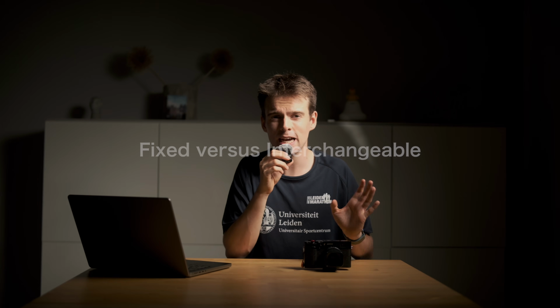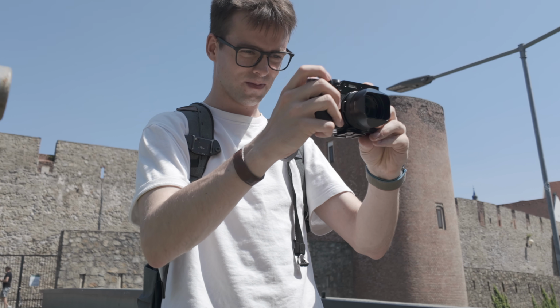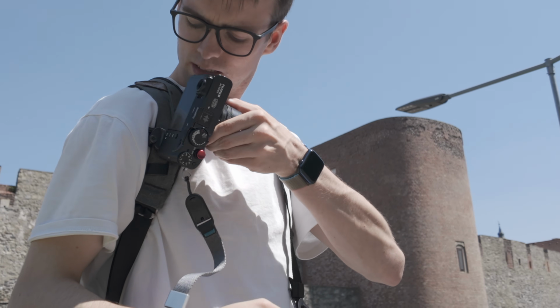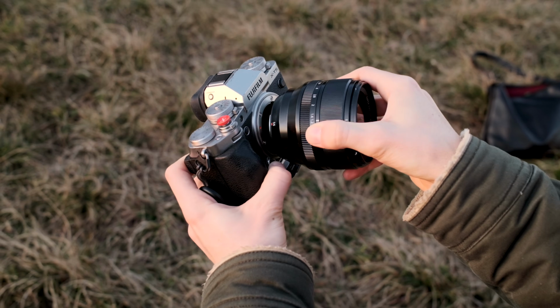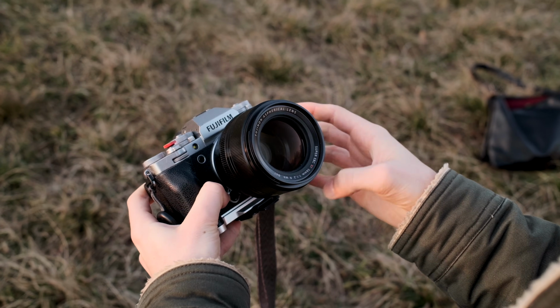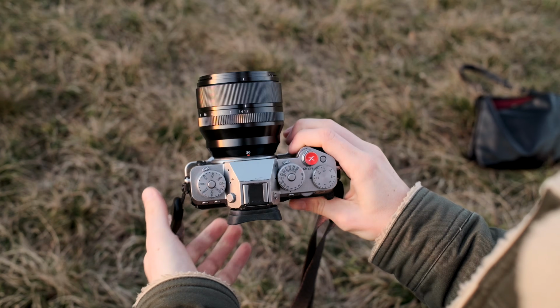And now let's get to the elephant in the room, the key difference between the X-T5 and the X100VI. And that is that the X100VI has a fixed focal length, a 35mm fixed lens that you cannot change, while the X-T5 allows for interchangeable lenses. So in this section, I'm going to briefly run you through the advantages of having a fixed lens, but also the advantages of having interchangeable lenses.